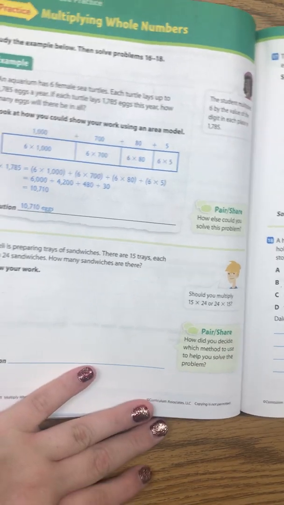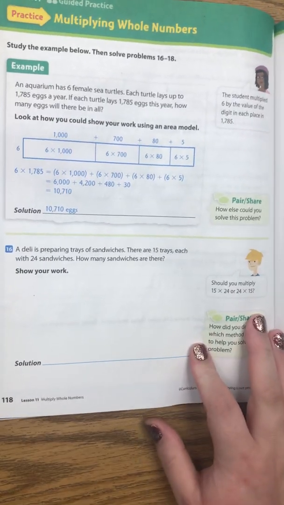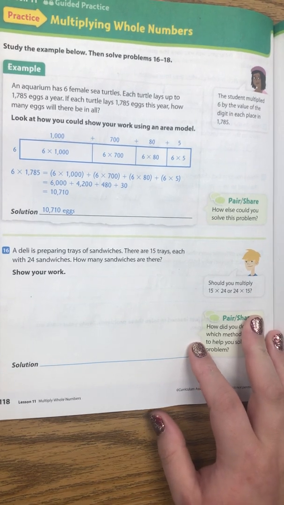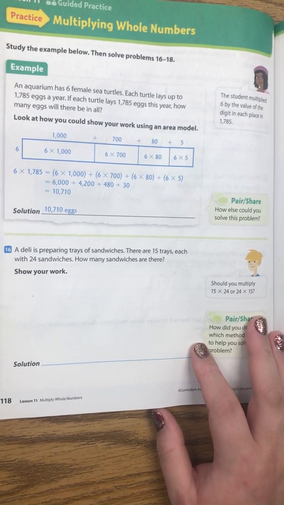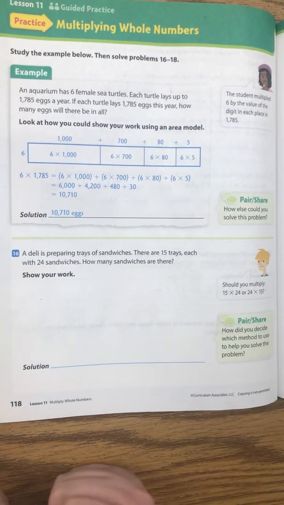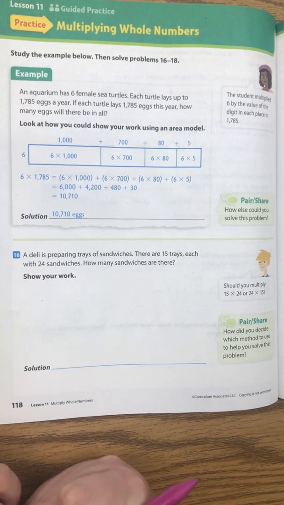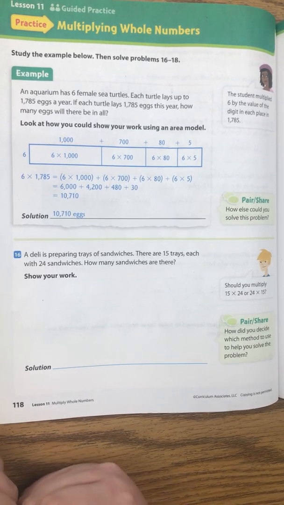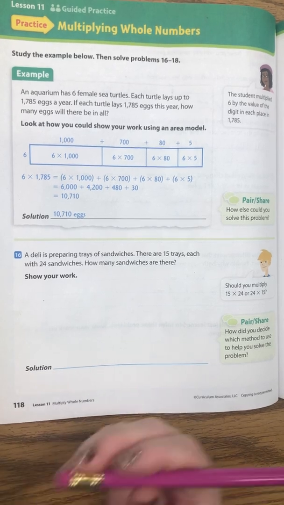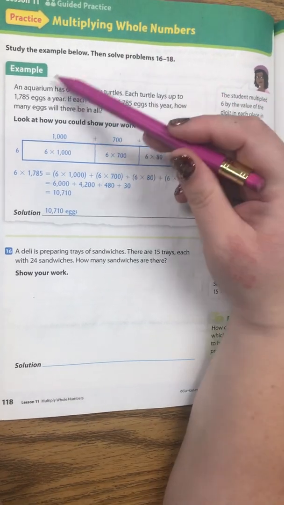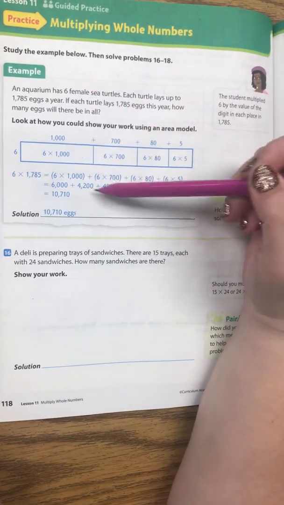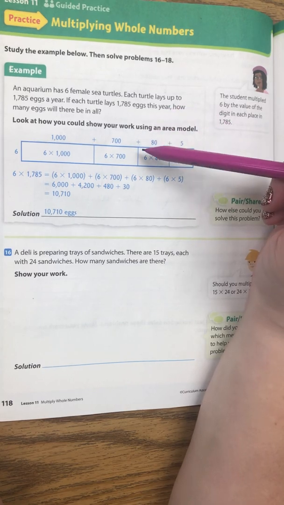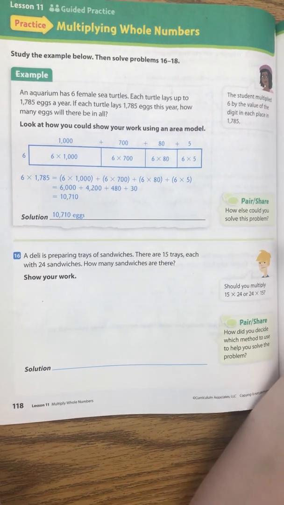Alright guys, today we are doing our guided practice problems for multiplying whole numbers in our instruction book, pages 118 and 119. We have a few questions that we're going to do here today, so let's get started. We always start by looking at the example, because that example is going to refresh our memory and give us some guidance on what to do for our questions.